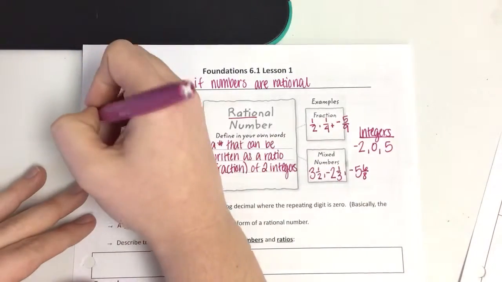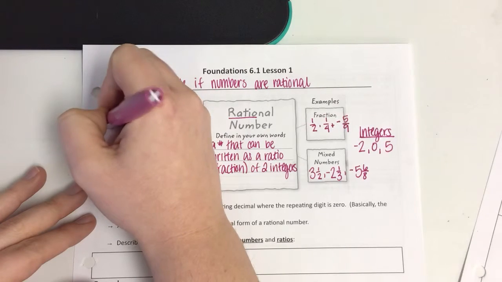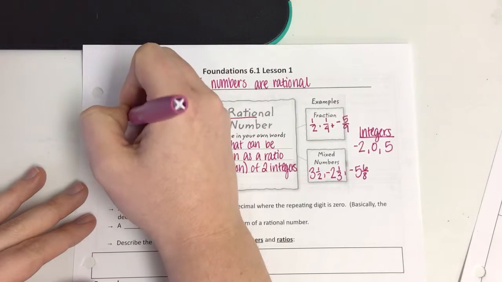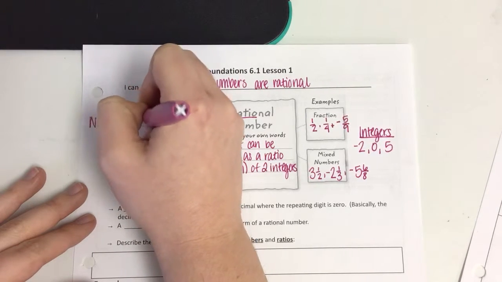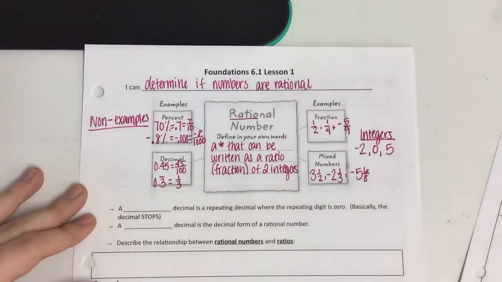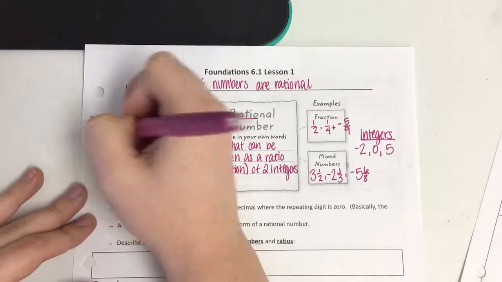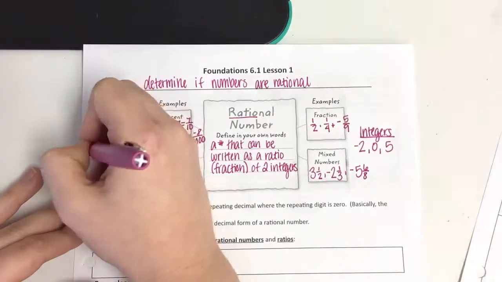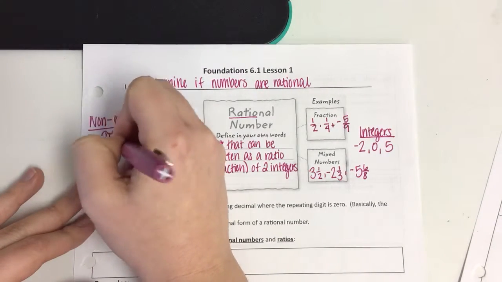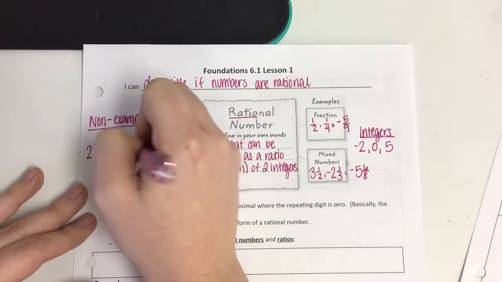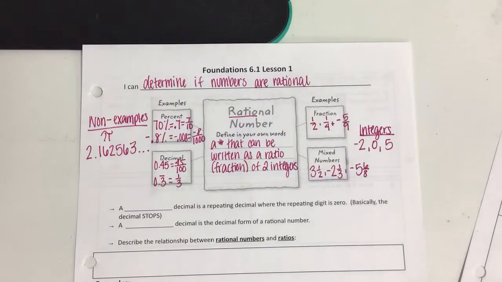So what does that mean non-rational numbers are? So some non-examples include numbers like pi, or numbers like 2.162563, and it goes on forever.